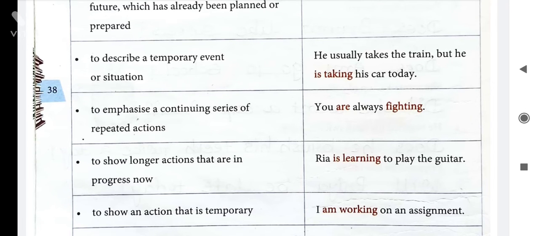The next point is that the present continuous tense is used to describe a temporary event or situation. For example, he usually takes the train, but he is taking his car today. So every day he takes the train, but for today he's taking his car. So this is a temporary situation or event.